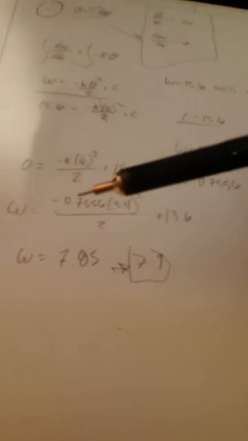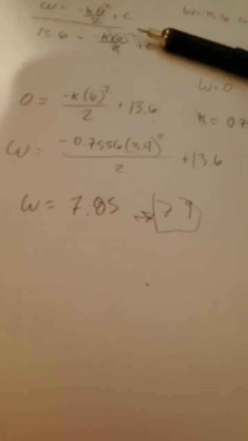So lastly, you can just plug in what we're trying to solve for, which is the angular velocity when theta is 3.9 radians. So you can just plug that in: 3.9 squared times our k value over 2, plus our c value, gives us an angular velocity of 7.9 rad/s. So pretty straightforward. Thanks.